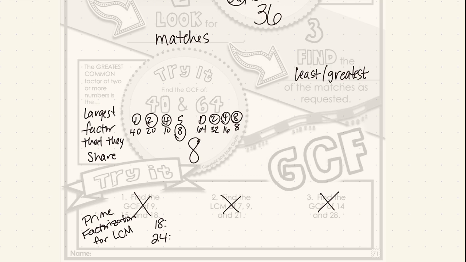Let me show you what I mean. If I look at 18, my prime factorization for 18 is 2 times 3 times 3. My prime factorization for 24 is 2 times 2 times 2 times 3. So now that I'm looking at this, I want to use the numbers the most times that they are represented.